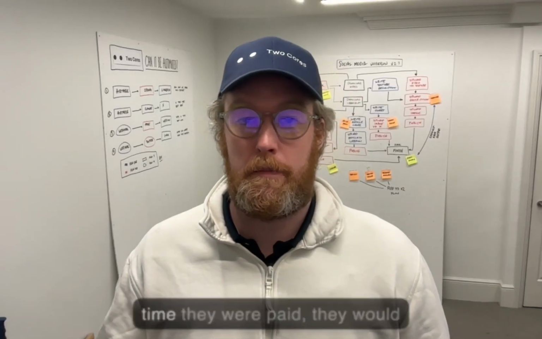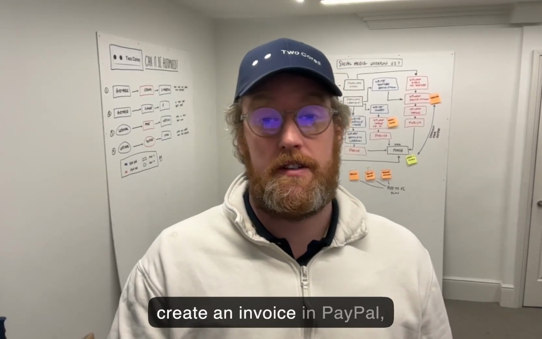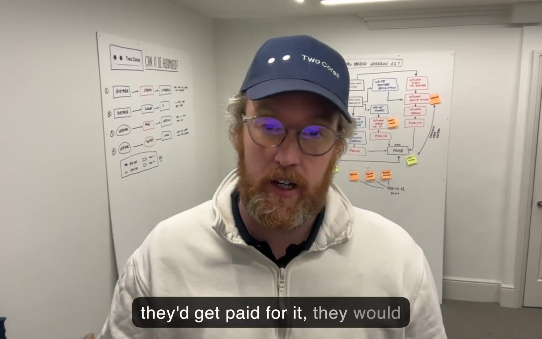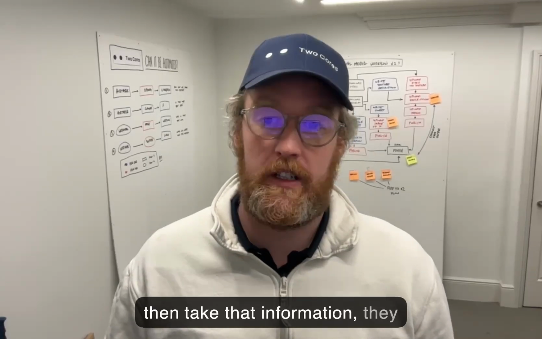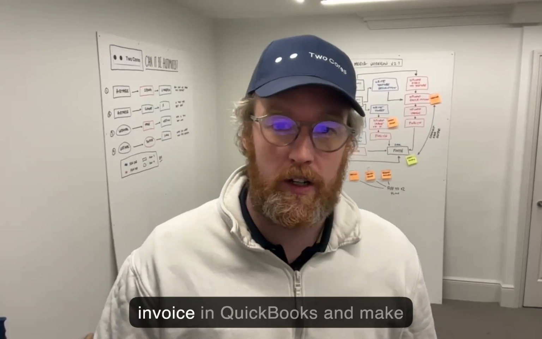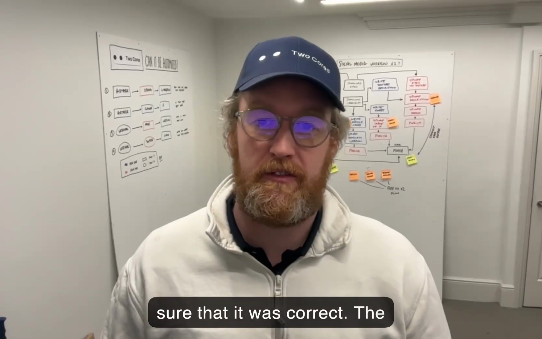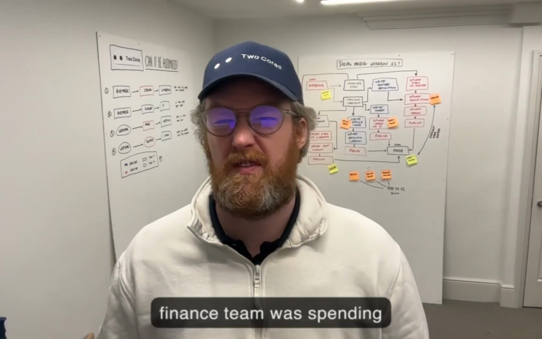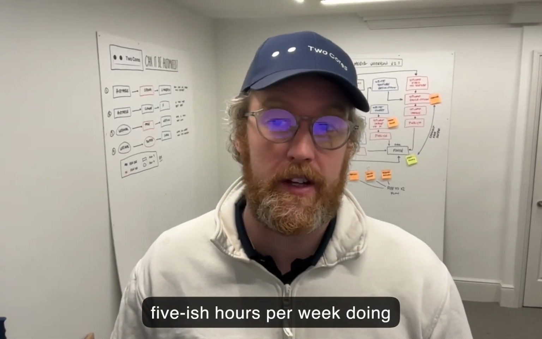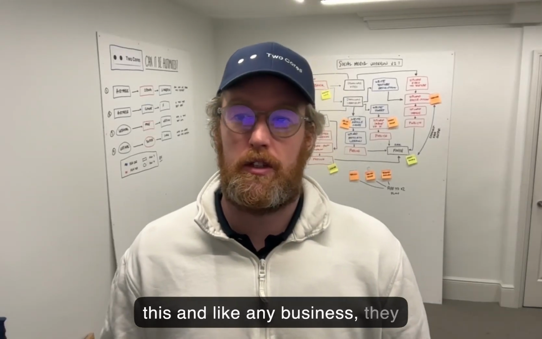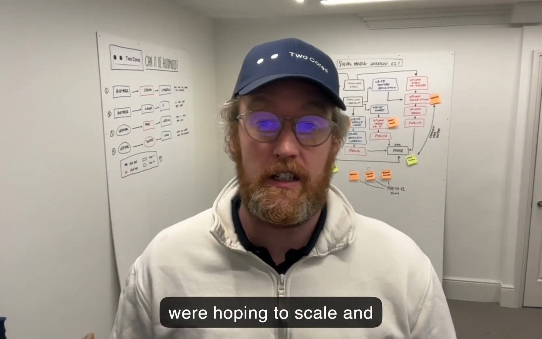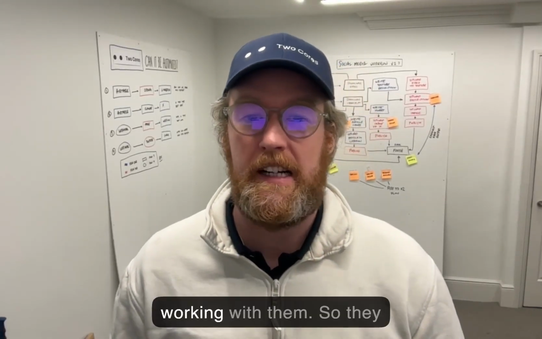And so every time they were paid, they would create an invoice in PayPal, they'd get paid for it, they would then take that information, create another invoice in QuickBooks and make sure that it was correct. The finance team was spending 5-ish hours per week doing this, and like any business, they were hoping to scale and starting to grow when we were working with them.